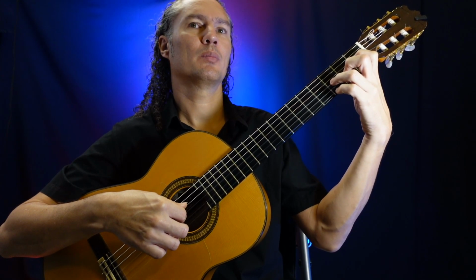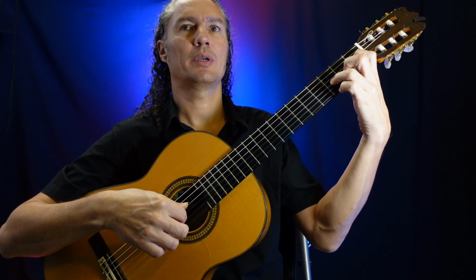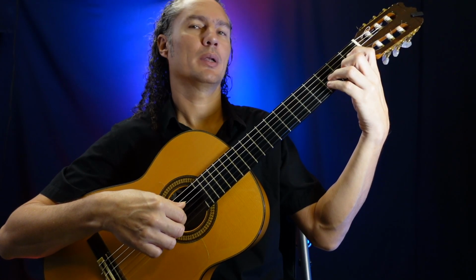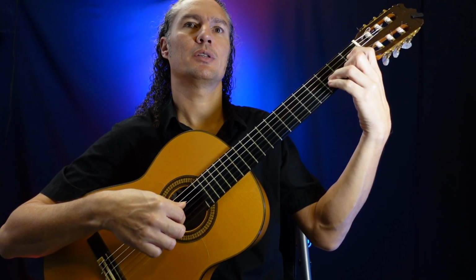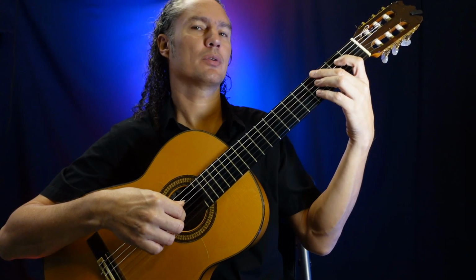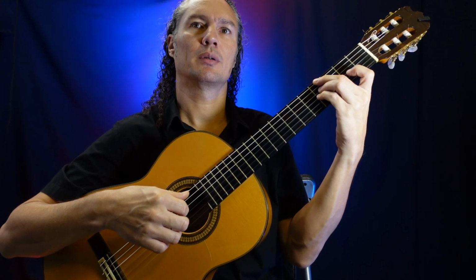Then you have the hammer on the G string, 0 to 3. Then the second fret on the B string, and then the open B string, short, and then back to the chord again.